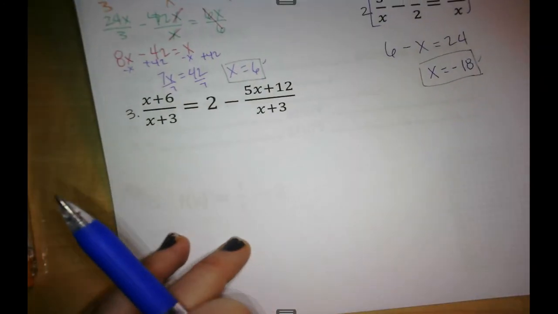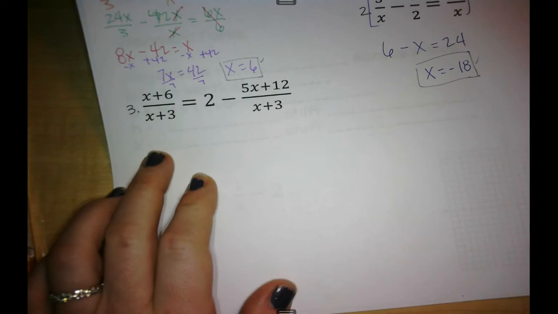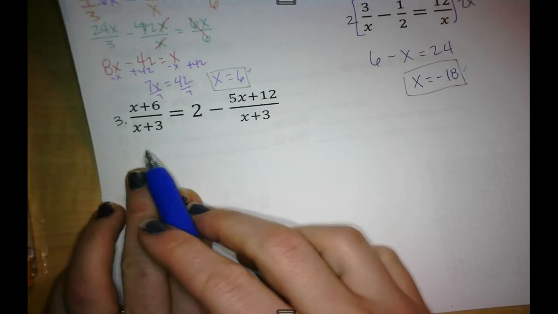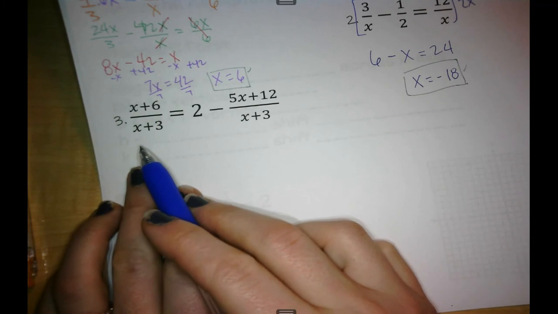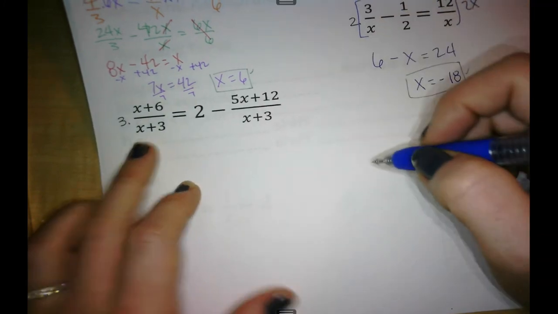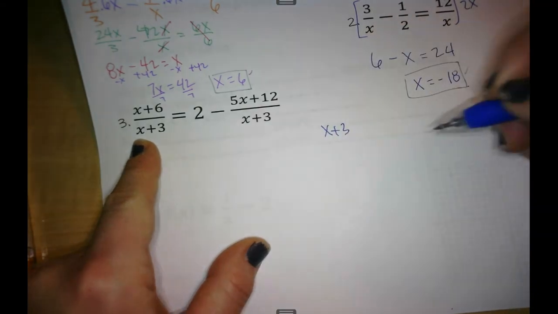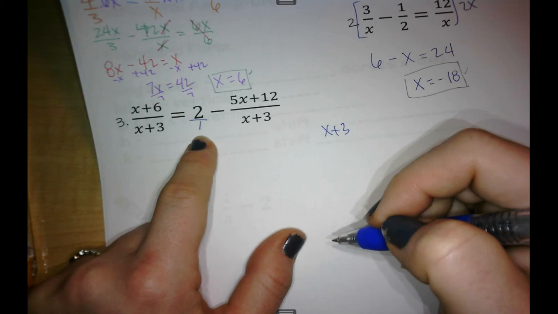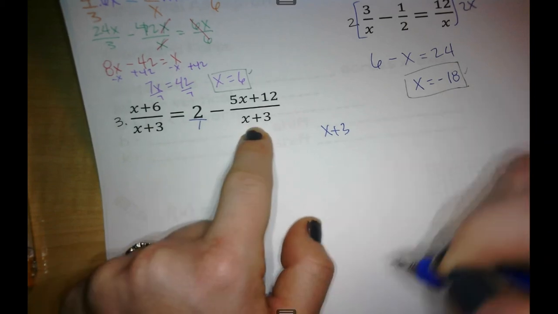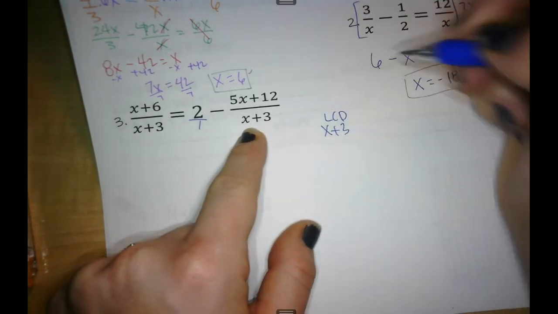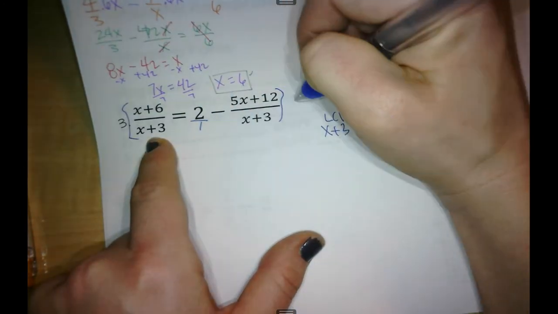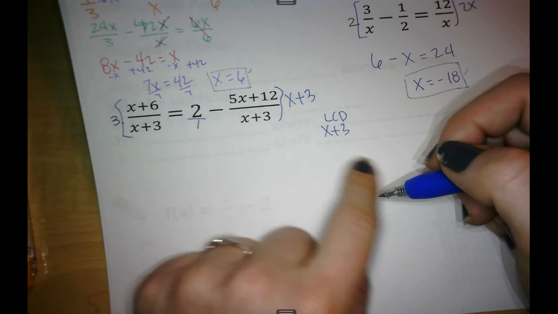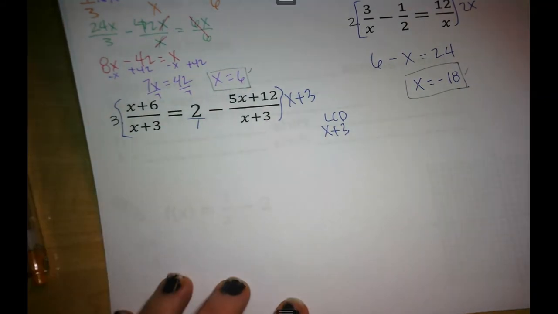I really want to do this one because instead of having numbers or x's in the denominator, we've got an x plus 3. We've got a binomial. So a lot of the times if we have a binomial, then that's going to be our least common denominator. So what's going to get rid of x plus 3? Well, x plus 3 will, right? Remember, whole numbers are really that number over 1. So we don't need anything there. And since this is an x plus 3, then our least common denominator that we're going to multiply this whole thing by is x plus 3. If this had been a different one, then that would probably be a part of my least common denominator.